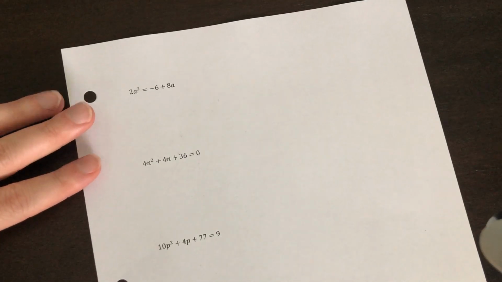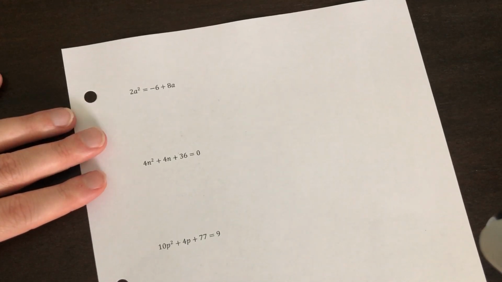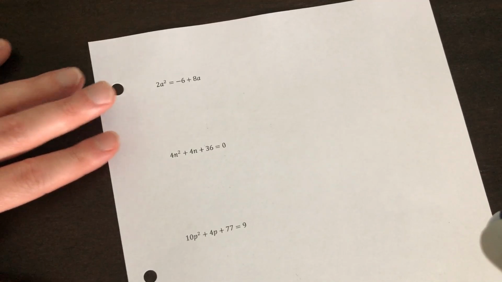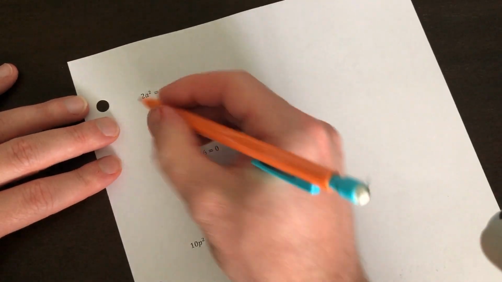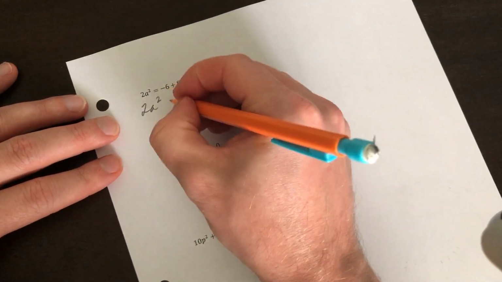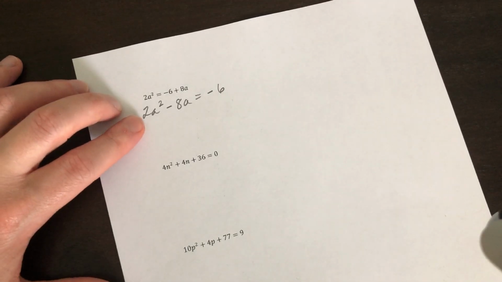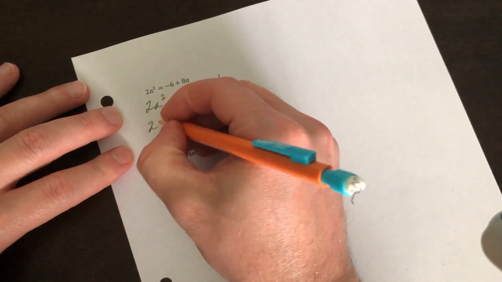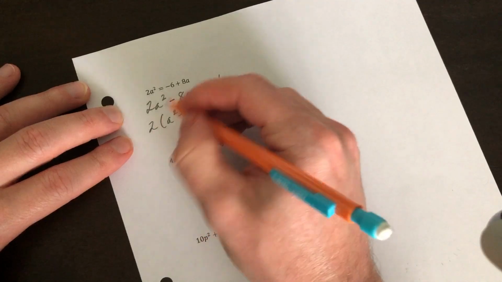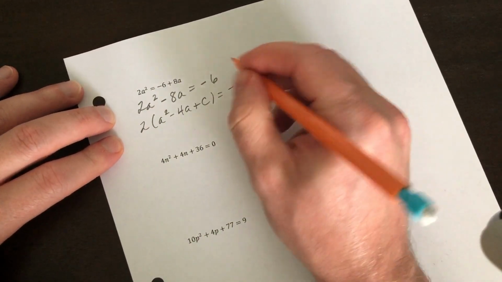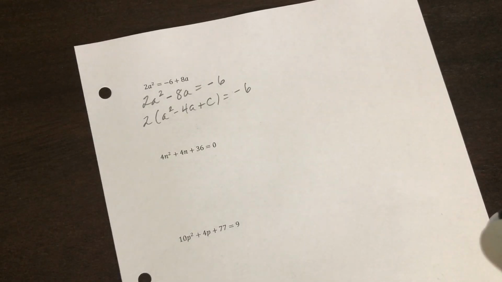Okay, so on this one, let's move the 8a to the other side. Okay, so the coefficient is not 1, so we have to factor it out. 8 divided by 2 is 4. So we get that. So we've got to do our c. So negative 4 divided by 2 is negative 2. Negative 2 squared is 4.